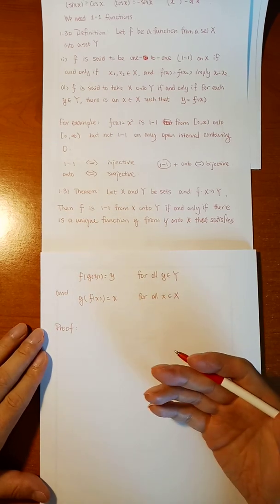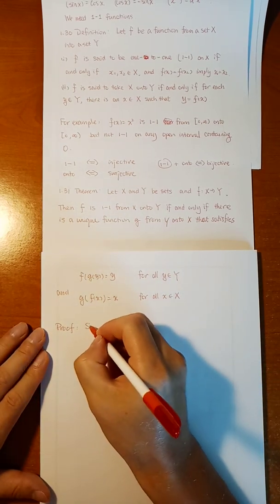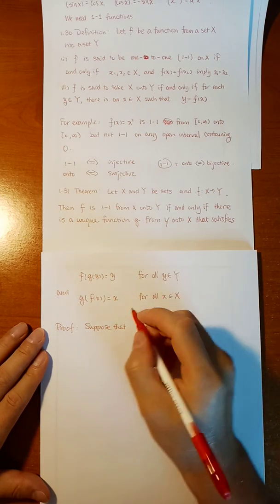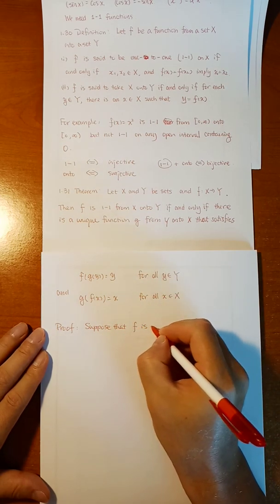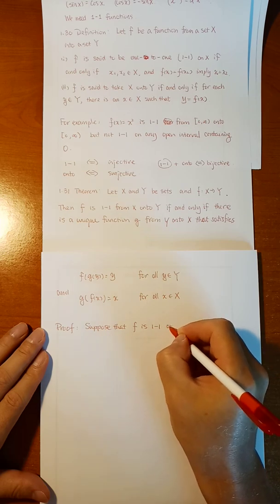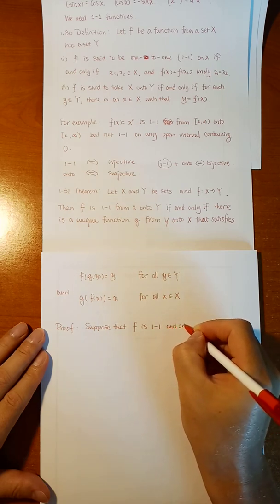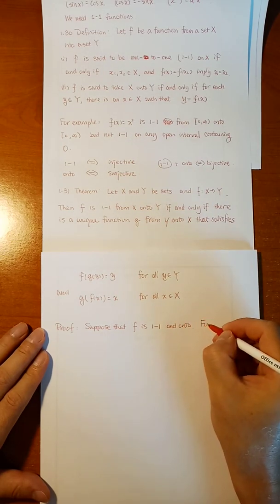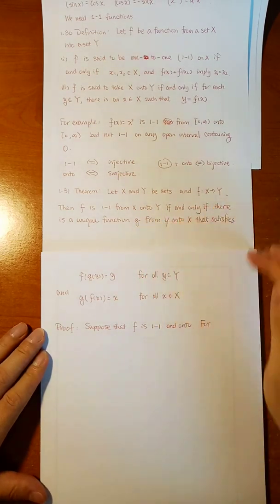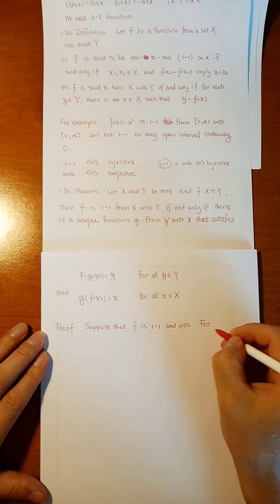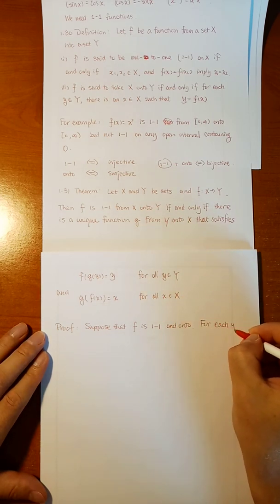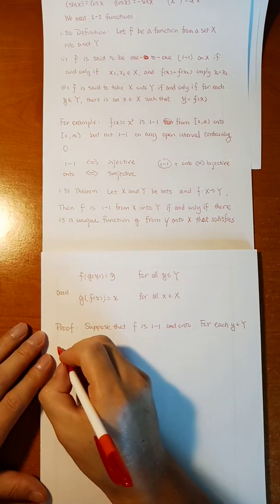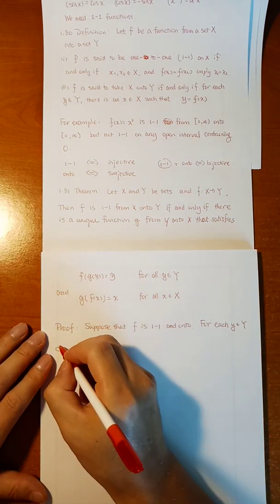Now let's prove the equivalence. So suppose that f is one-to-one and onto. Then we are going to define the function g with those properties. For each y in the image set Y, how do we find the image?